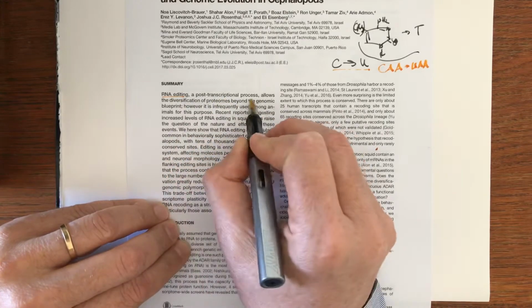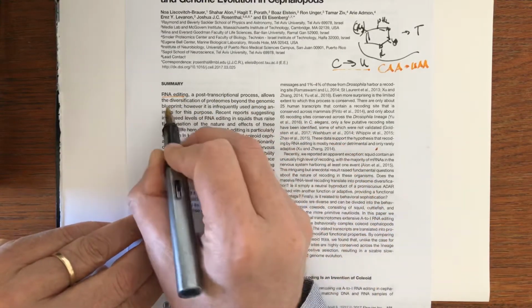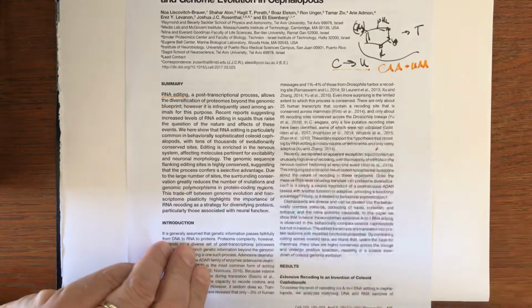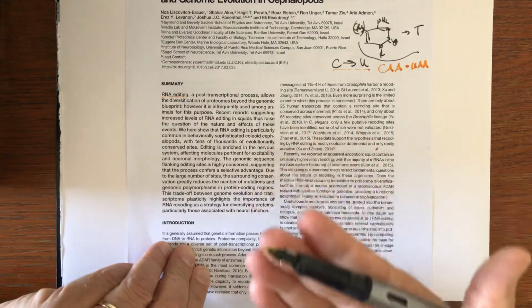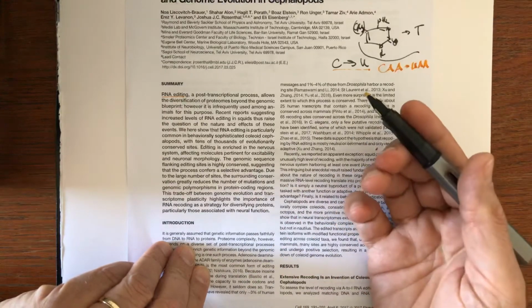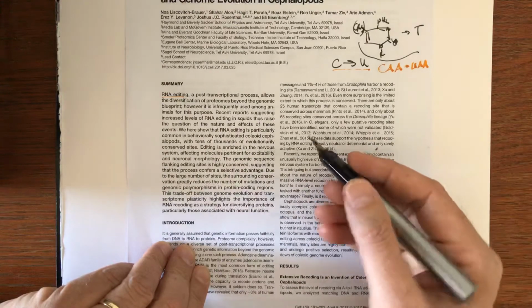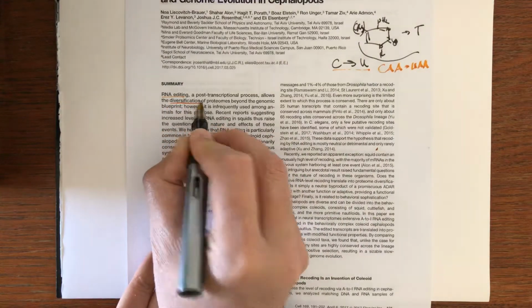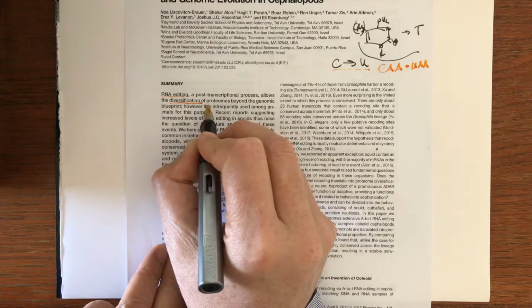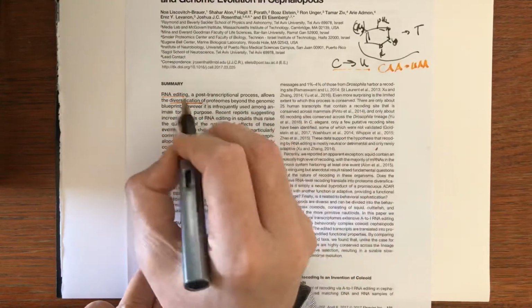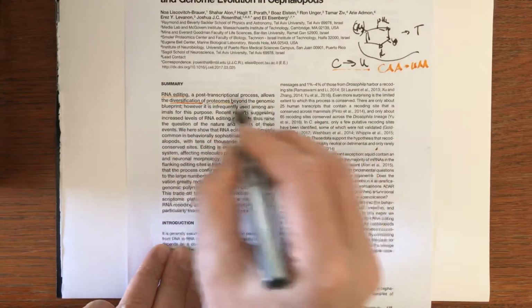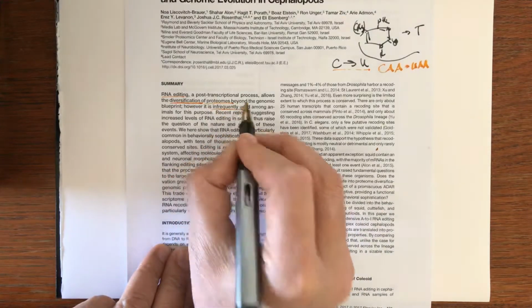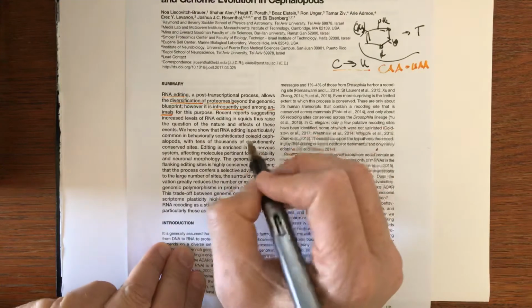RNA editing, a post-transcriptional process, allows for the diversification of proteomes beyond the genomic blueprint. So we have different genes that can be expressed, and then with the ability to have alternative splicing, one gene can lead to many proteins, and here we have another mechanism where RNA editing can lead to different proteins. So it's a diversification. The genome can be modified, and here the RNA can be edited such that more proteins can be made beyond the genome blueprint. However, it is infrequently used among animals, metazoans in general, for this purpose, including us.